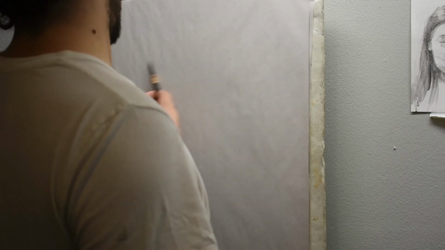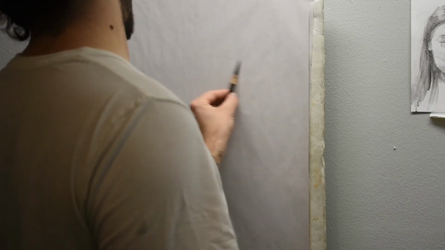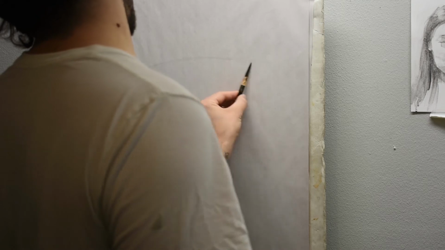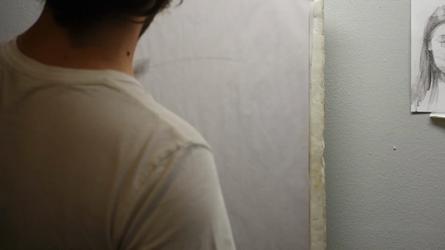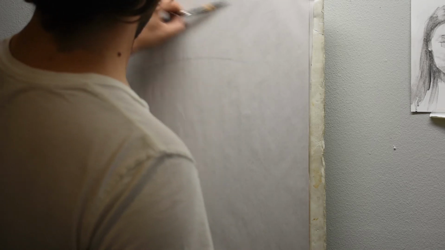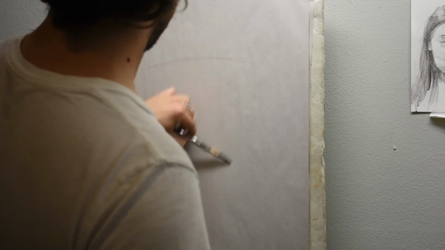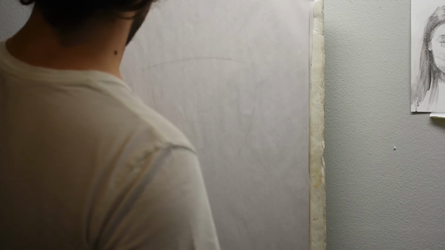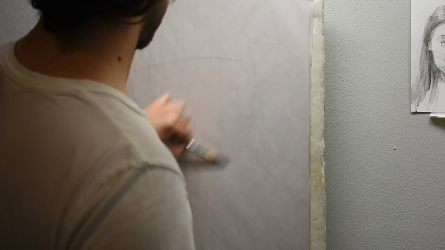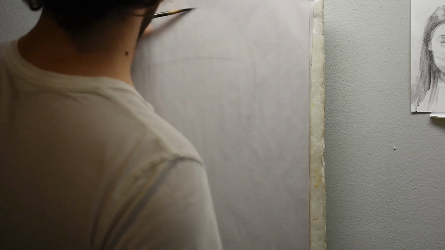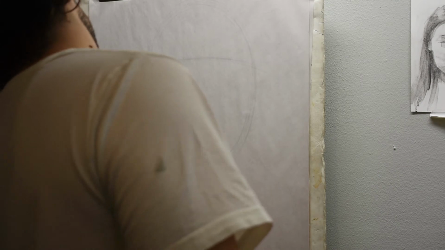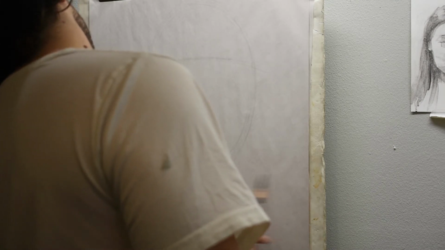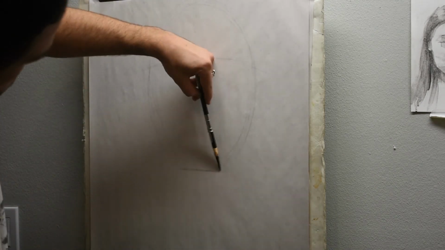Alright, we're going to draw an anatomical-ish head. Okay, brow ridge, chin.